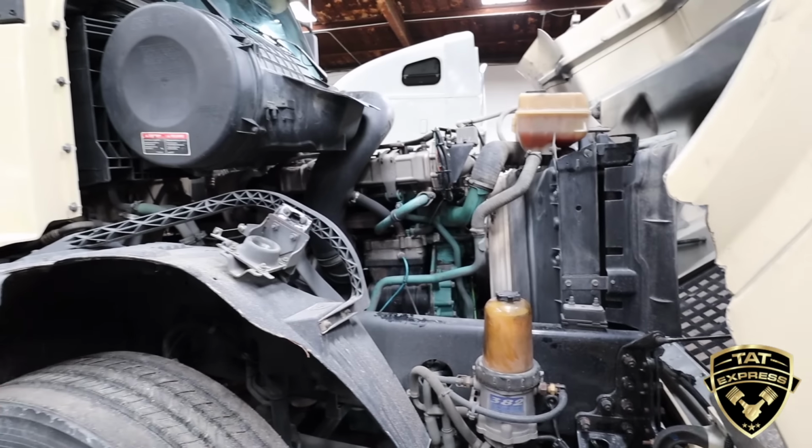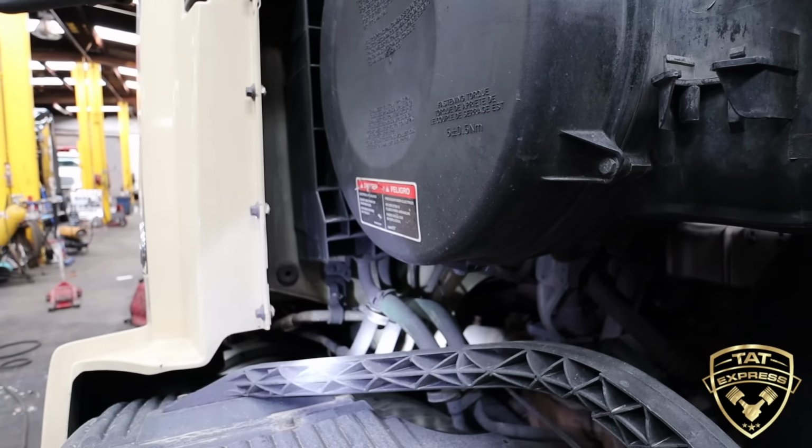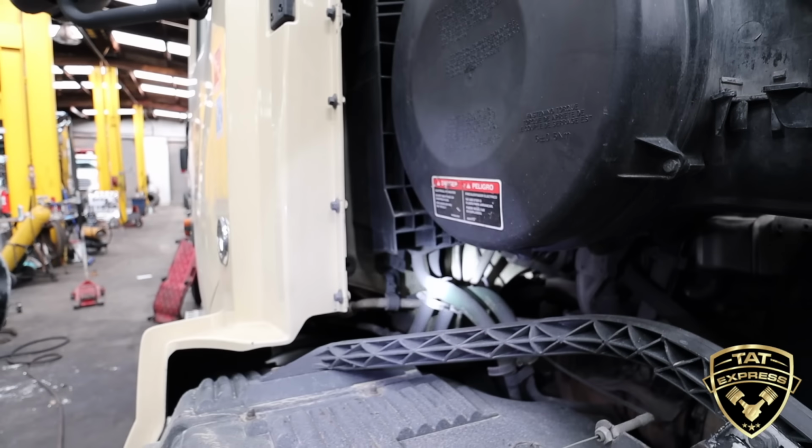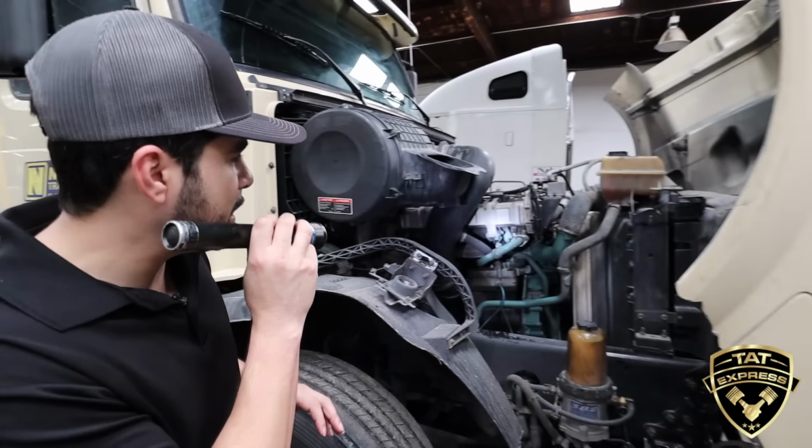Coolant hoses will run here into your heater area. You got the heater hoses here that run back to the sleeper. You want to follow those to the back and make sure you don't have any leaks. We've kind of checked over this truck already. Couldn't really see anything up here.